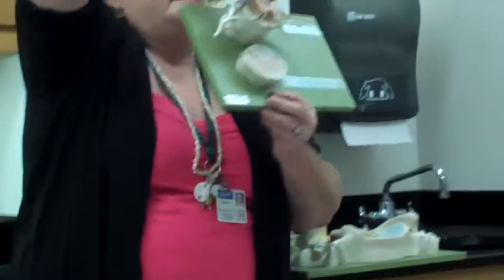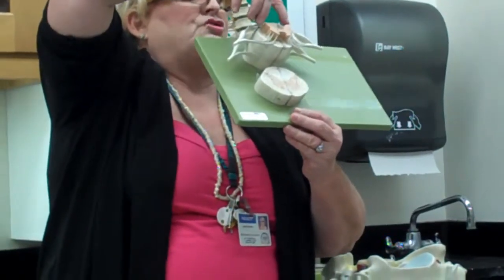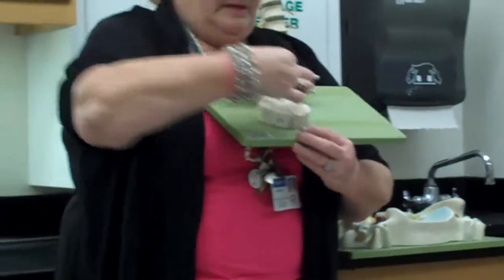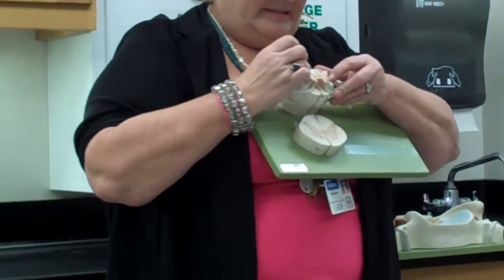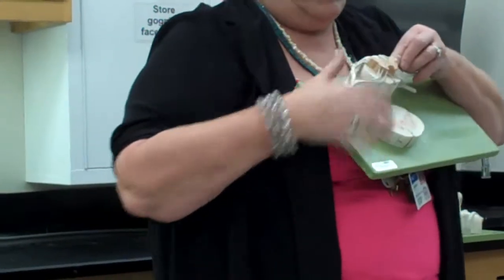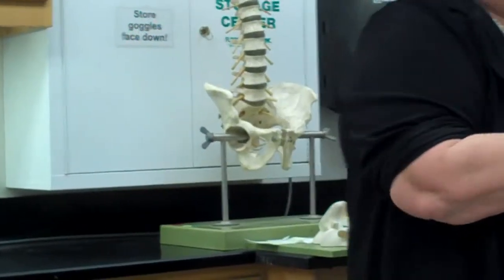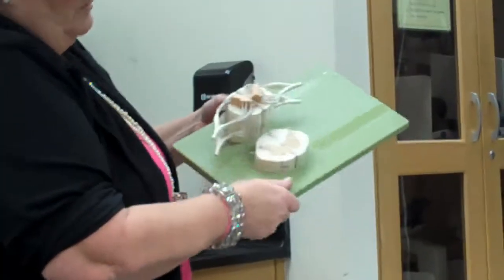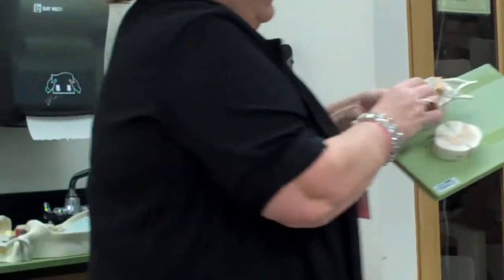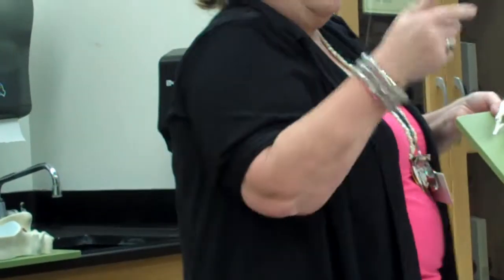So the little butterfly shapes on the top or the back, those are the dorsal horns. These are the anterior horns. And some of them have these little side horns that are the lateral horns. Now, coming off of the dorsal horns, you can call them posterior horns, or it doesn't matter, but I try to stay consistent with dorsal.